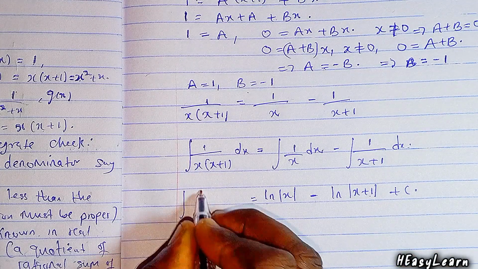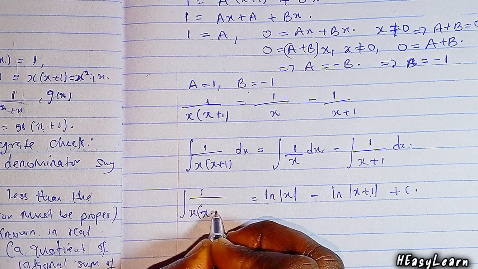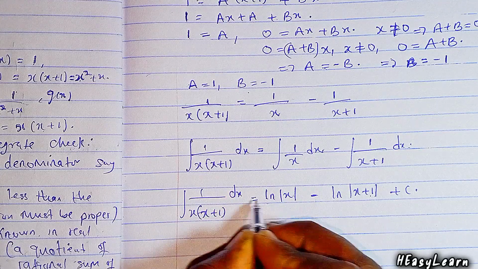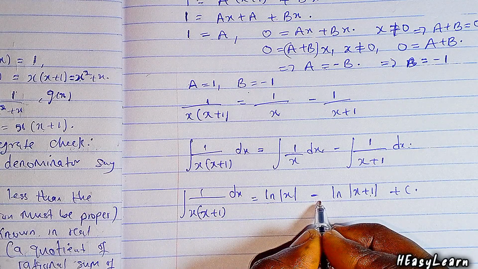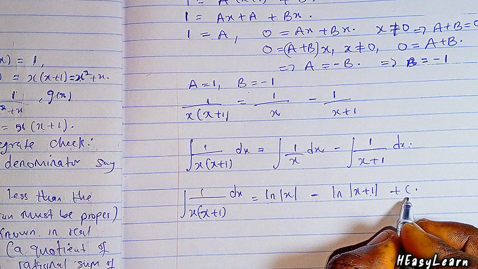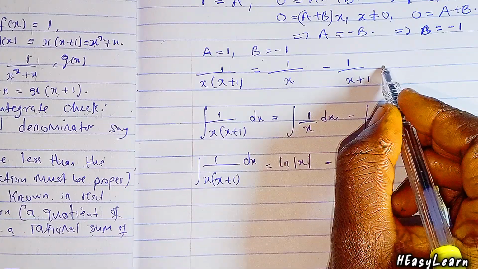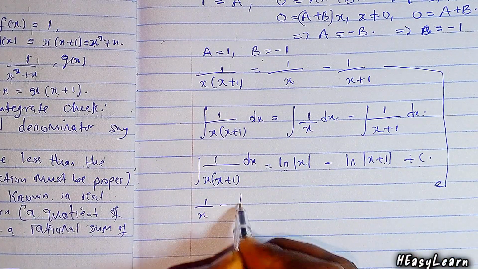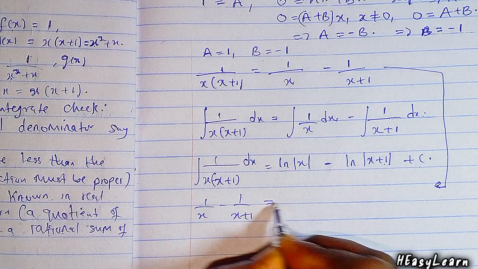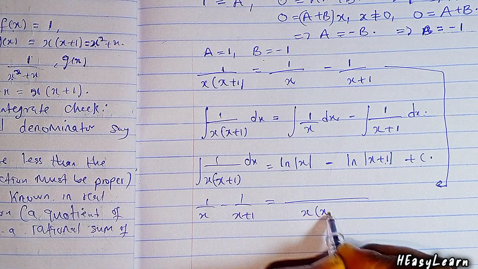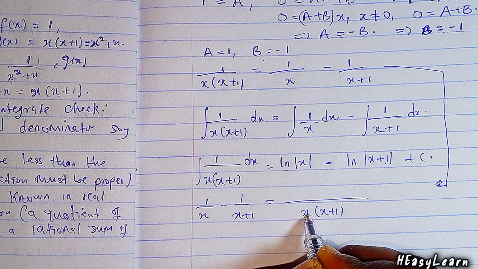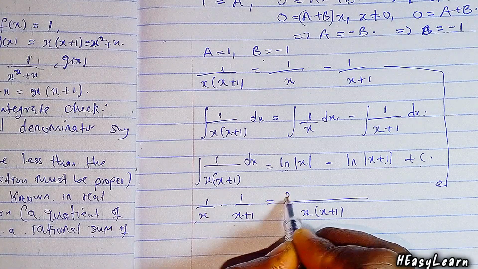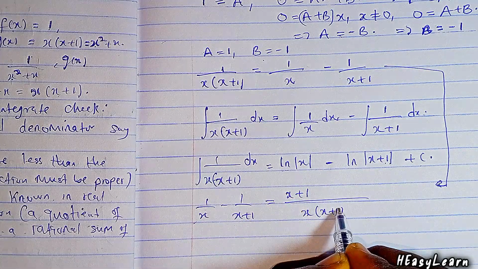What is this integral? ln x, because the derivative of ln x is 1 over x, minus ln(x plus 1), because the derivative of x plus 1 is 1, over x plus 1, plus the constant of integration. So from here, you can check that 1 over x minus 1 over x plus 1 is the same thing as what? When x comes here, it goes away and we are left with x plus 1.